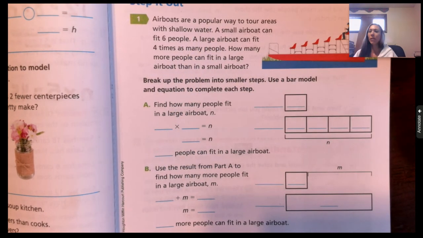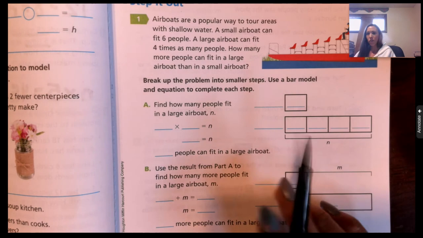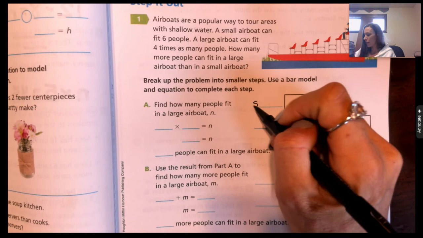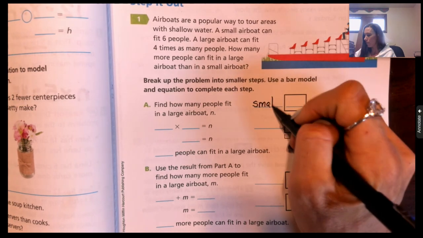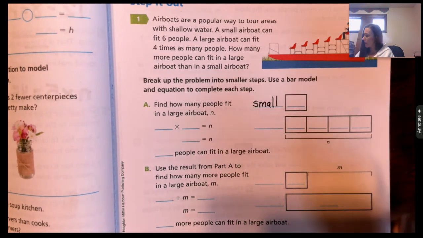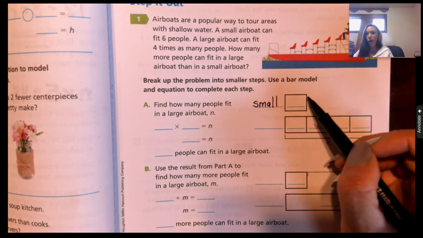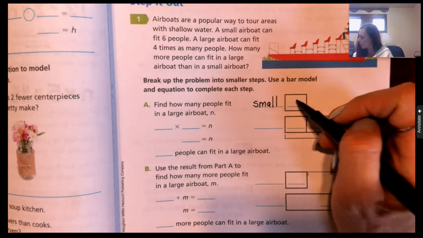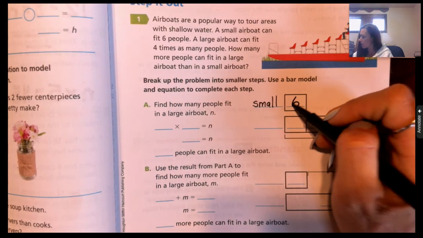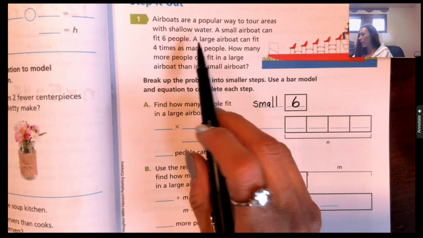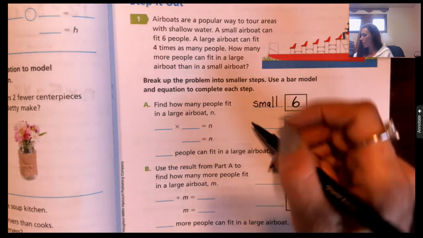So if you remember, I want to start with what I know, and I can draw a picture of what I know. And I know that the small airboat, so we can label this picture for the small airboat, and I can show how much it can hold, and I can see that up here it says a small airboat can fit 6 people. I know that. So this is just a model to show what I know. What I need to find out is how many can fit in a large airboat.